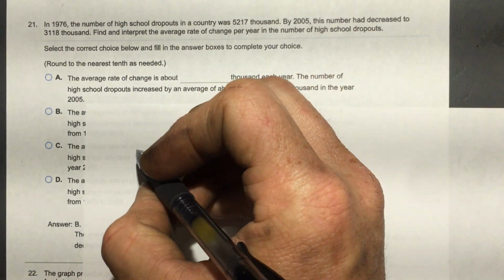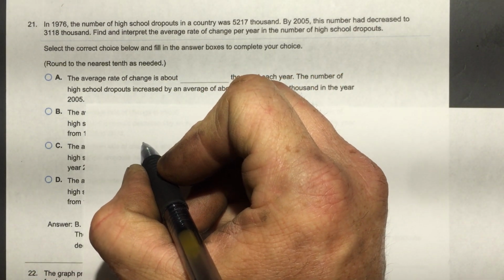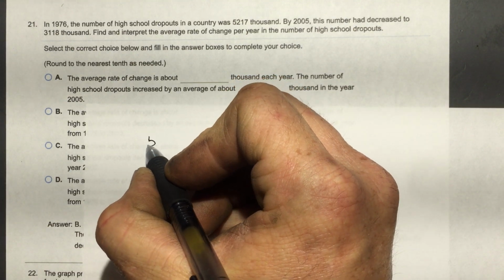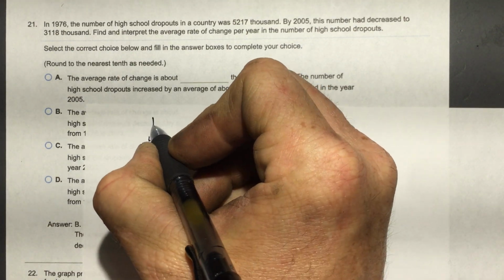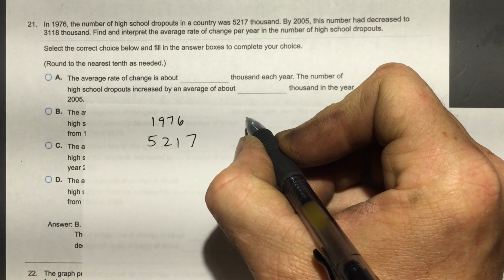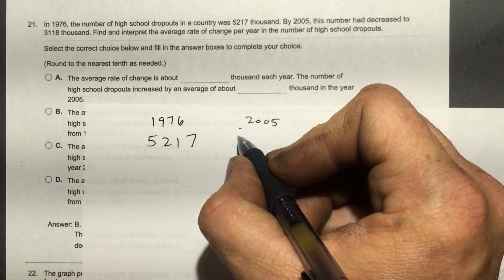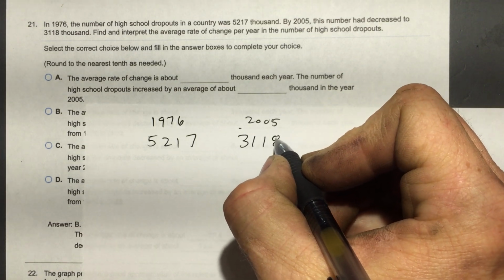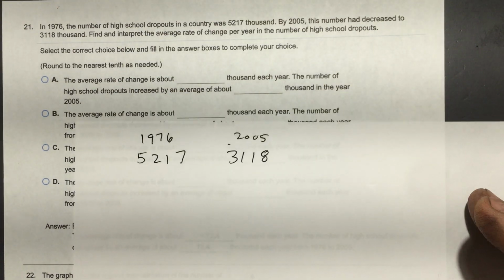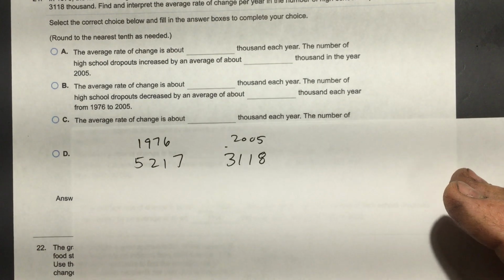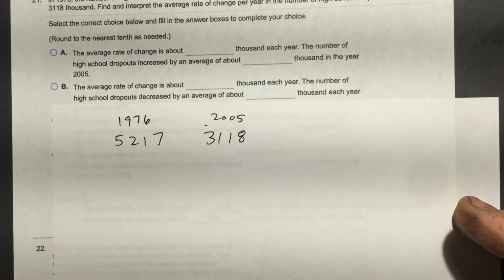So that means in 1976, it was 5,217. This is 1976. In 2005, it was 3,118. Okay, so what's the average rate of change on this?